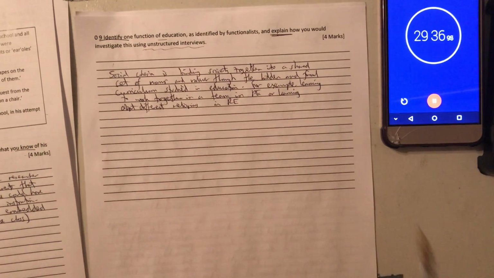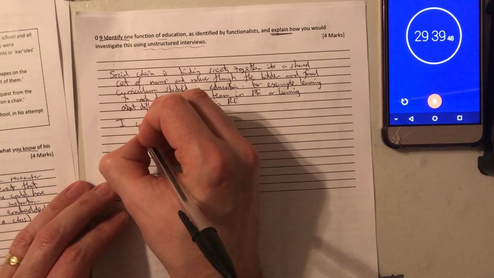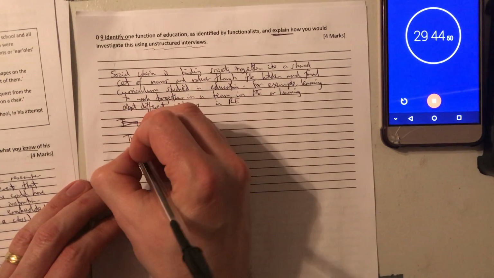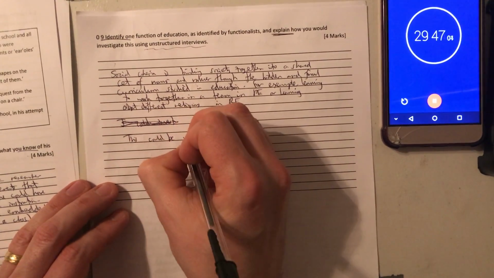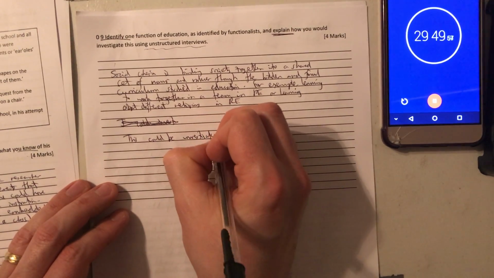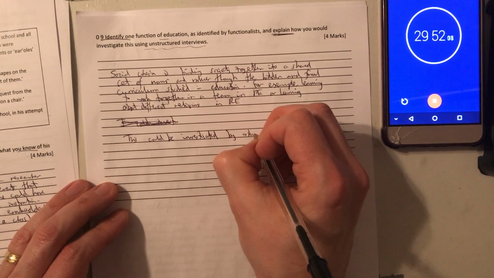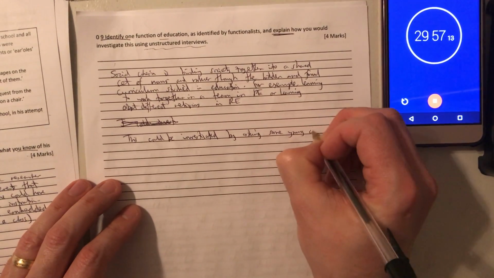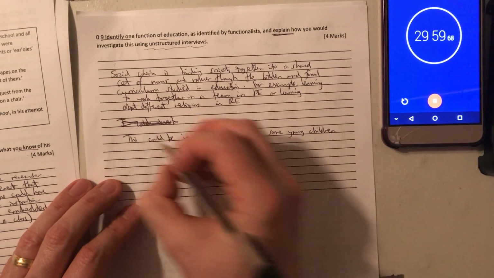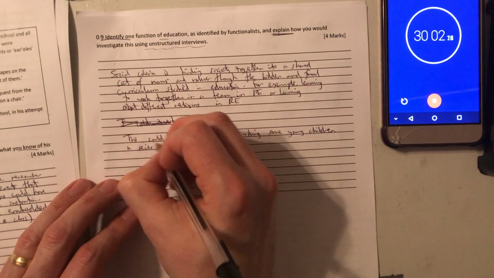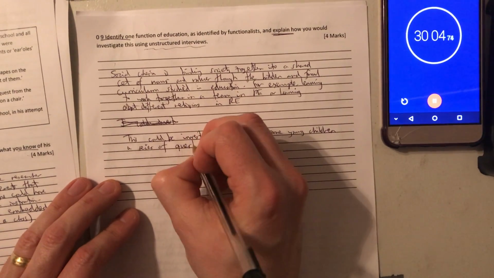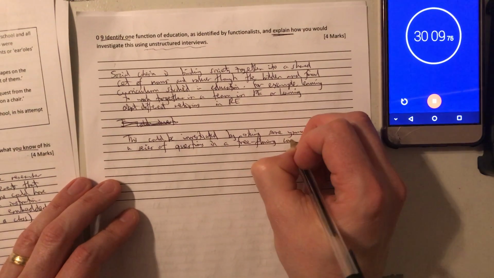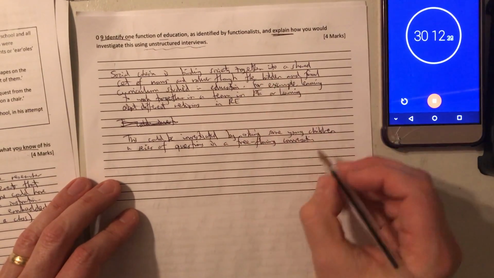How would I investigate it using unstructured interviews? I could investigate this. So let's make it in the 3rd person. This could be investigated by asking some young children a series of questions in a free-flowing conversation. There we go. So I've explained what an unstructured interview is.